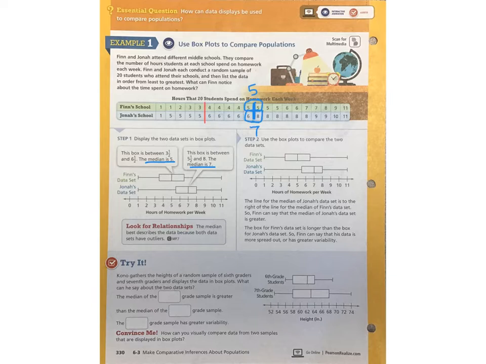Next, we need to look for the first quartile median, which tells us where the box begins on our box plot. In this case, for Finn's school, that first quartile median is between the 3 and the 4, or 3.5. And for Jonah's school, it's between 5 and 6, or 5.5. Remember that we took the first half of that data and we split that in half again. So Jonah's box begins at 5.5, and Finn's box begins at 3.5.